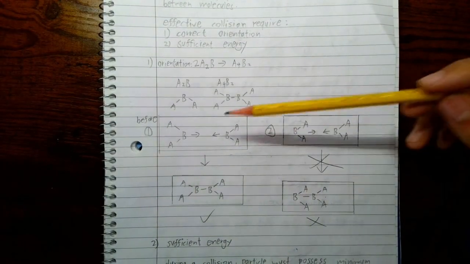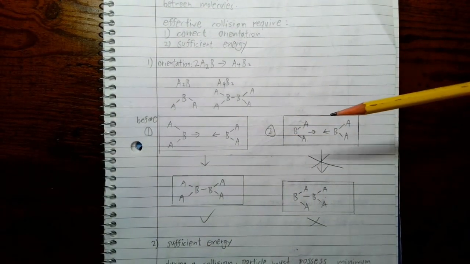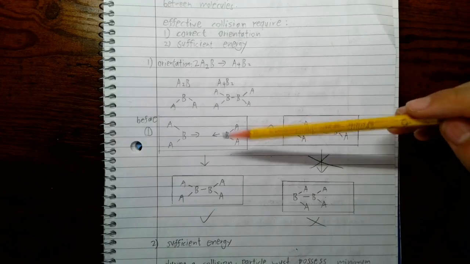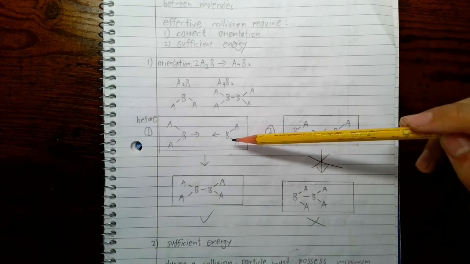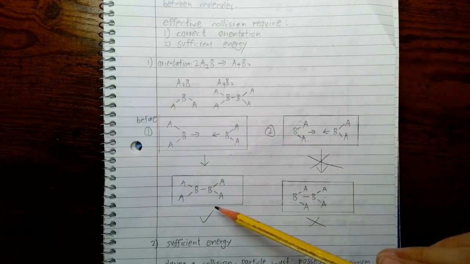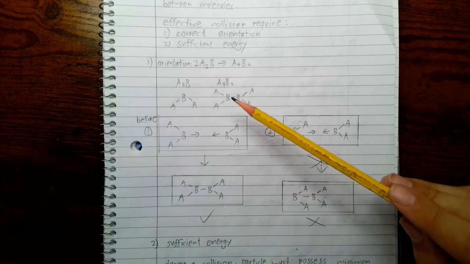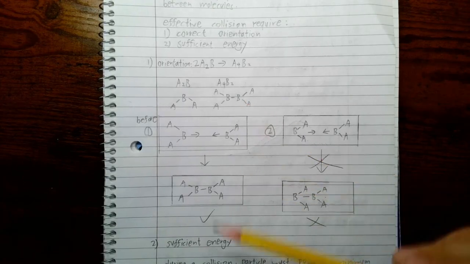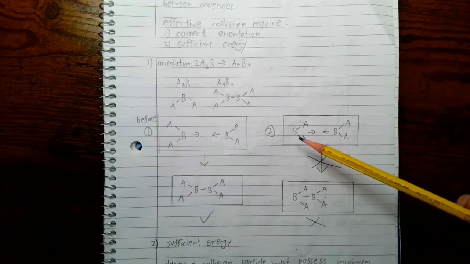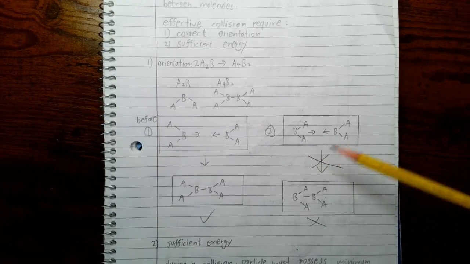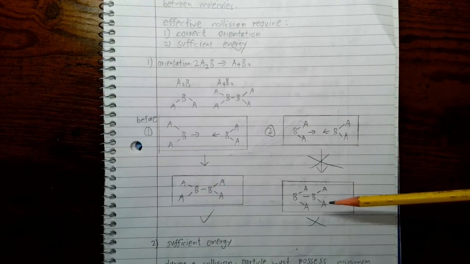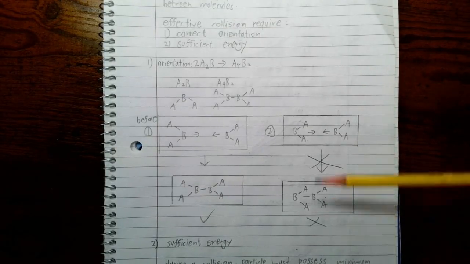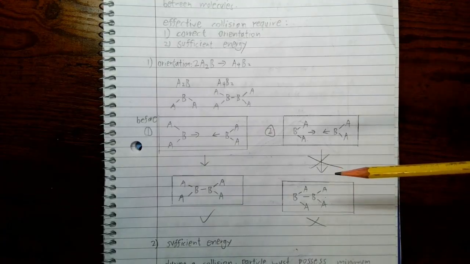Now let's talk about those two scenarios of different collisions. In the first case, we can see that B and B are going to have a head-on collision, which is going to give us the correct orientation of these molecules over here. But imagine if they are moving like this and having a collision, they're going to end up with something like this, which is not valid. So this collision doesn't have the correct orientation.